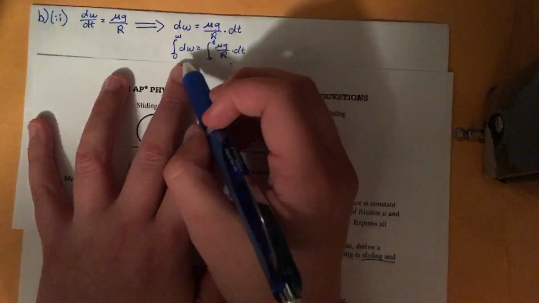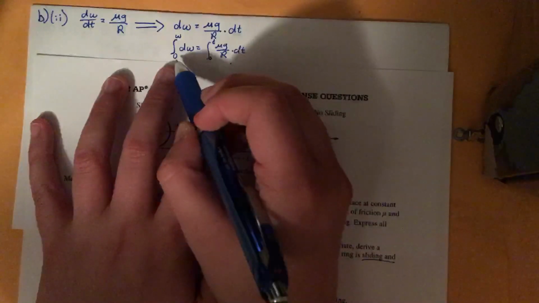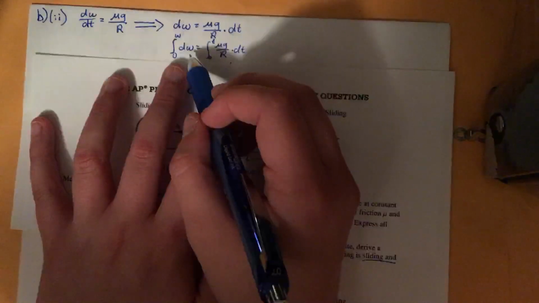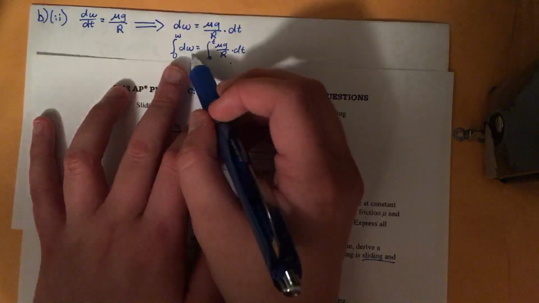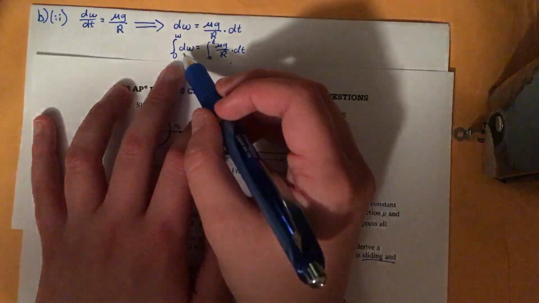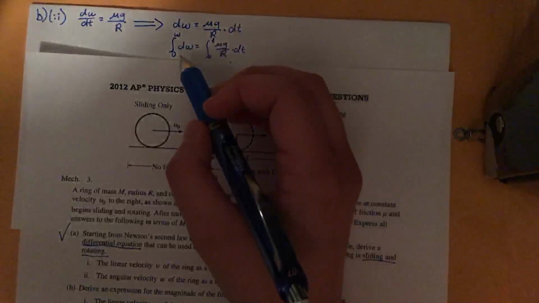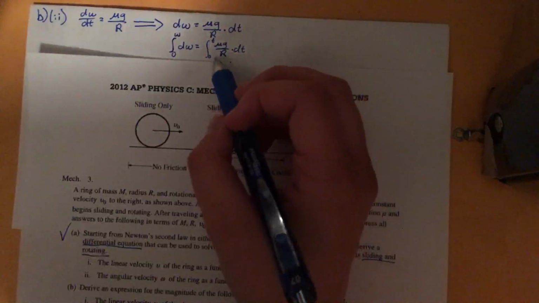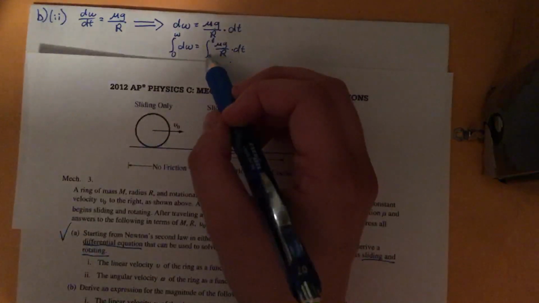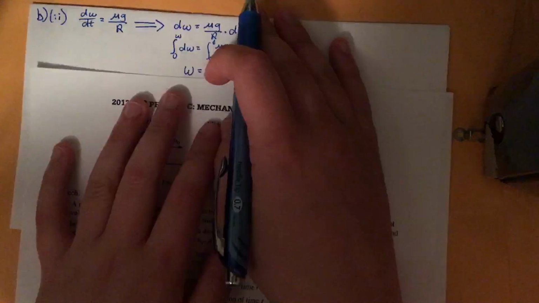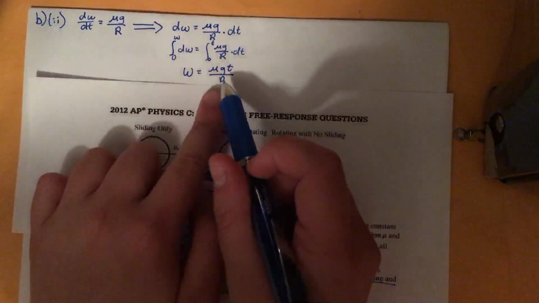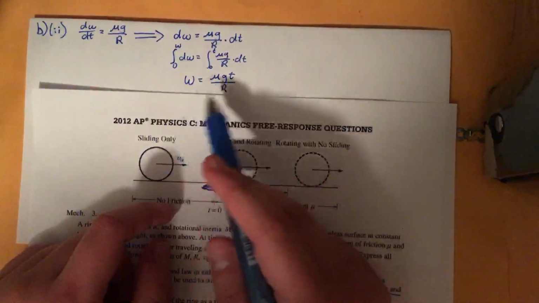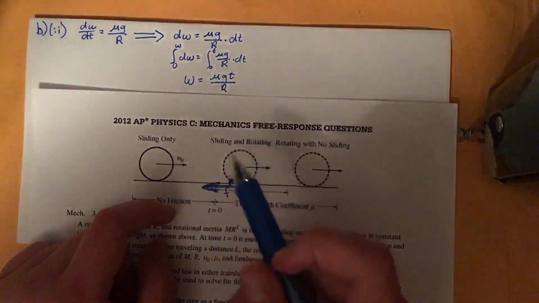We integrate d omega from 0 to omega, because the original rotational velocity was 0. It started originally with 0 as its rotational velocity. And then we started at t equals 0, so from 0 to t. So that's just omega is equal to mu gt over r. Pretty simple. Use calculus right there. See? It's not scary.